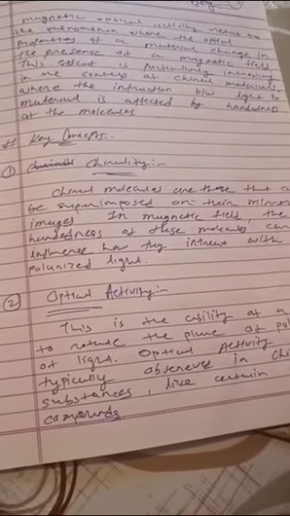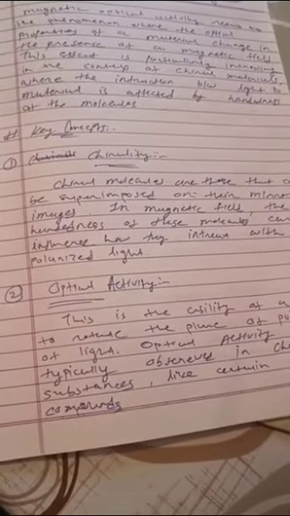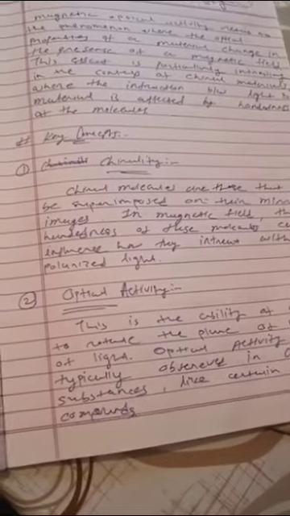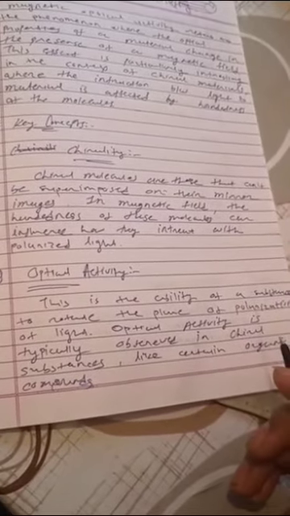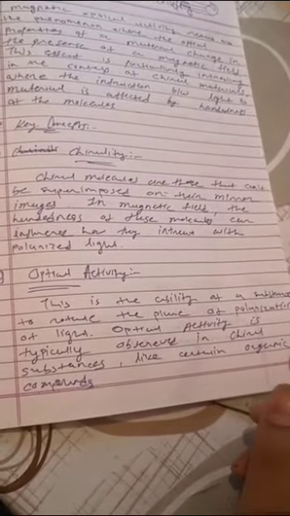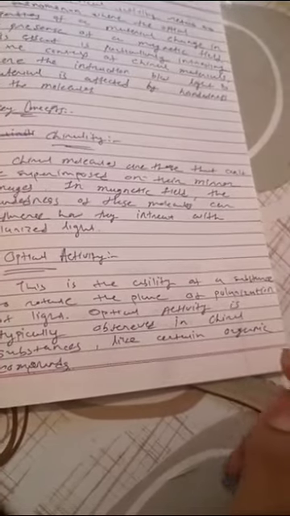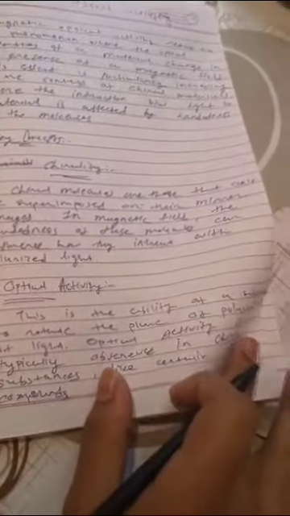Then optical activity. This is the ability of a substance to rotate the plane of polarization of light. Optical activity is typically observed in chiral substances like certain organic compounds.